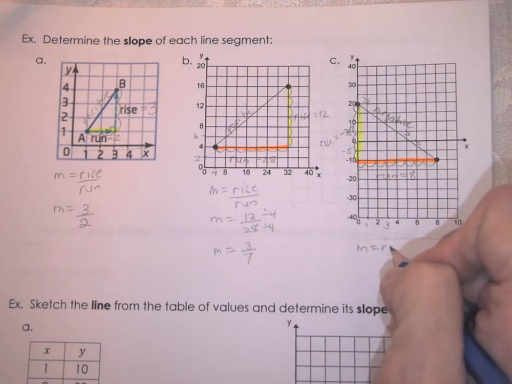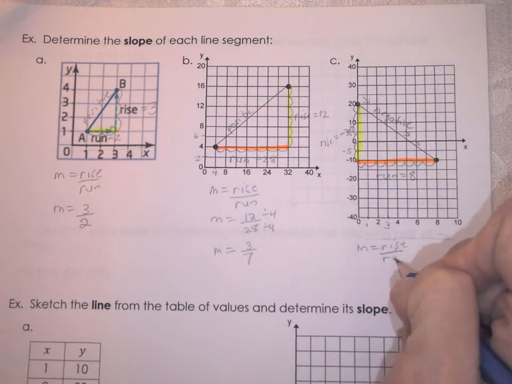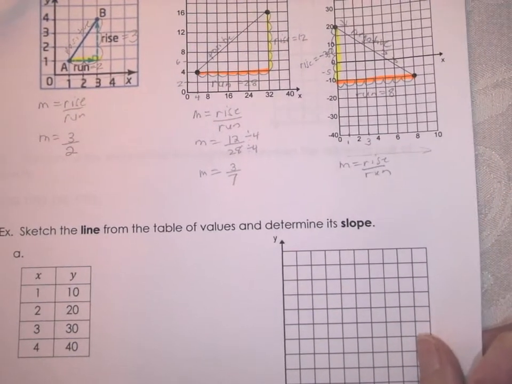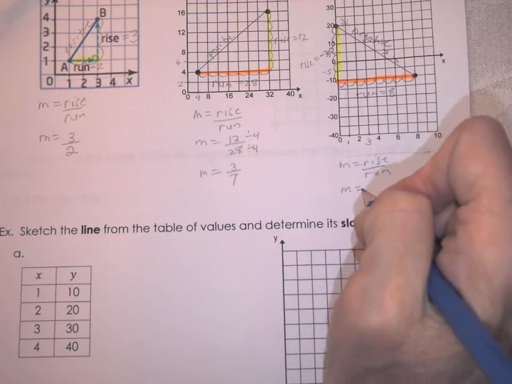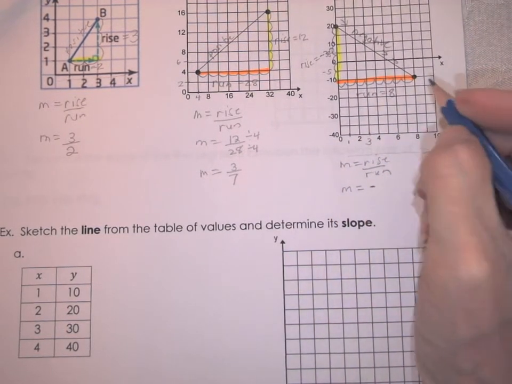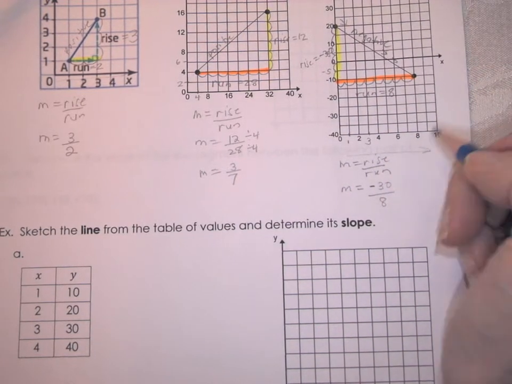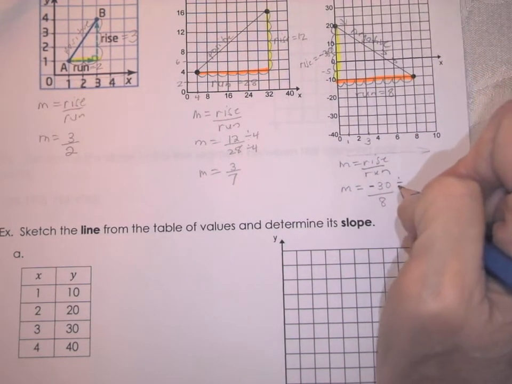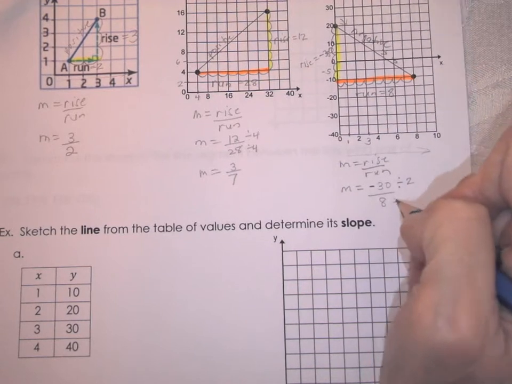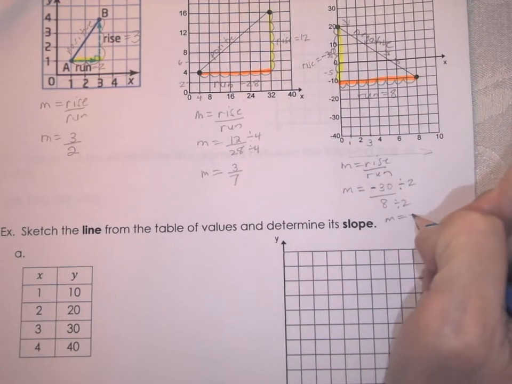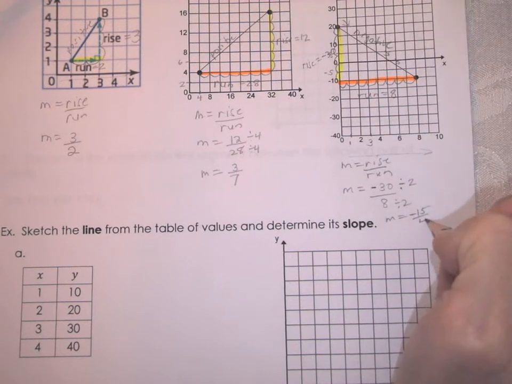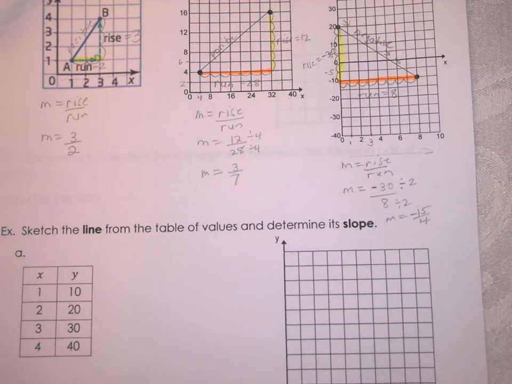Our slope is still going to be the rise over the run. In our case, our rise is negative, so we're going to keep that negative sign with our rise: negative 30 over 8, which reduces by 2s to negative 15 over 4. And there's my improper fraction in lowest terms.